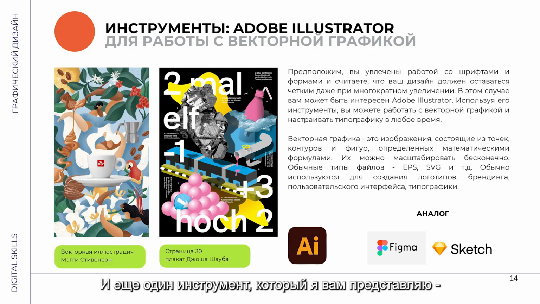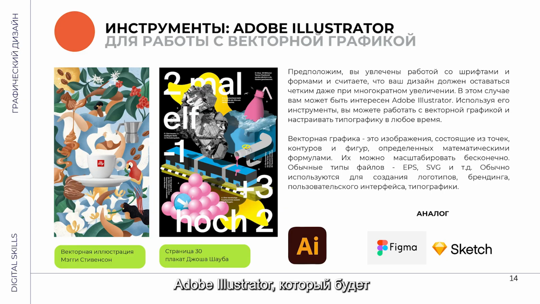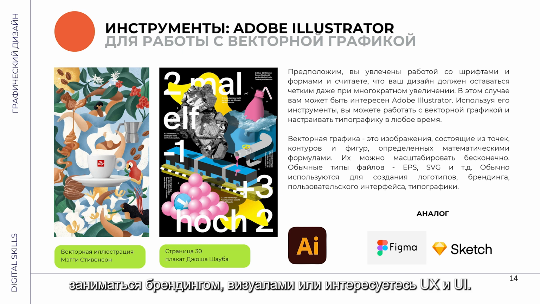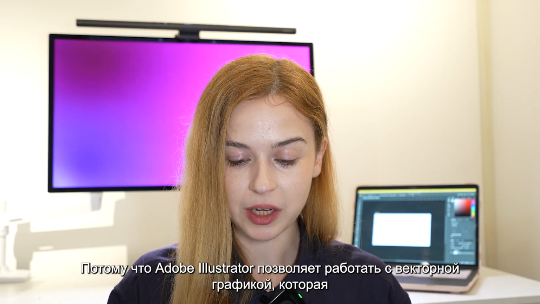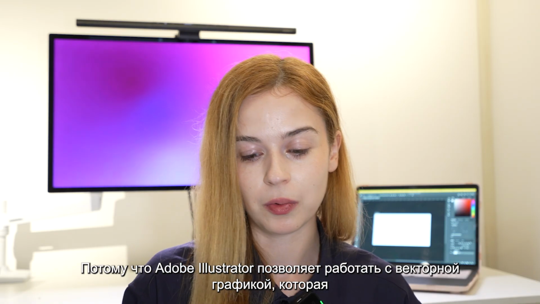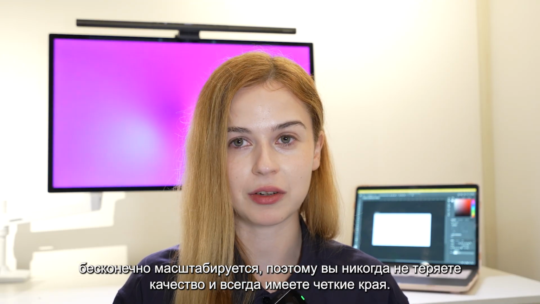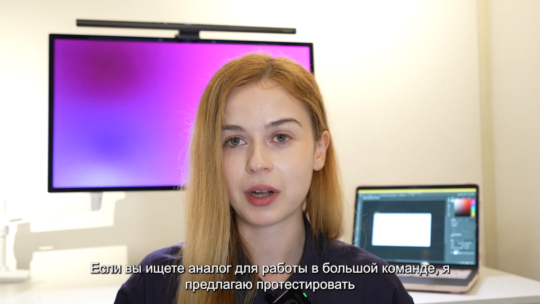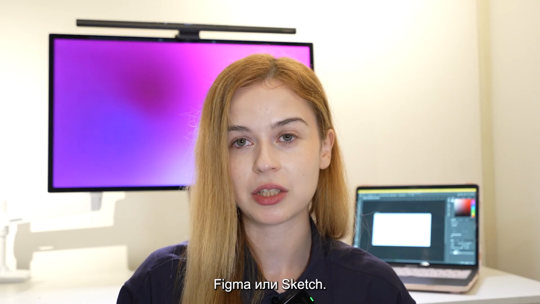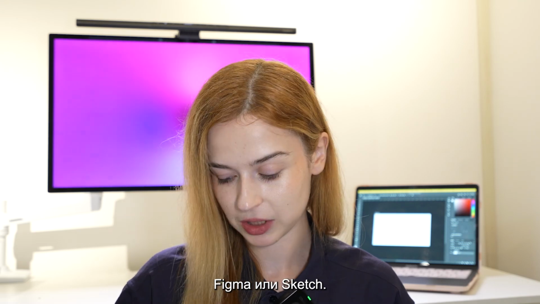And another tool I'm introducing you to is Adobe Illustrator. It is going to be of special use for you if you are in love with typography, if you want to design logos, branding, visuals, or you are interested in UX and UI. Because Adobe Illustrator allows you to work with vector graphics, which are infinitely scalable, so you never lose the quality and always have a crisp edge. If you're looking for an analog to work in a bigger team, I suggest you test out Figma or Sketch.